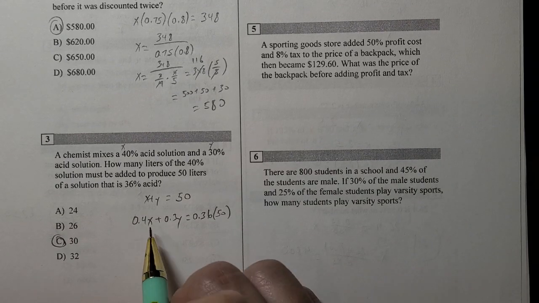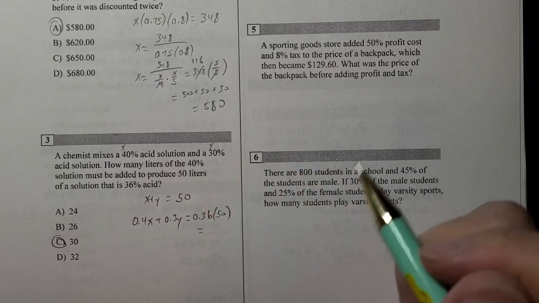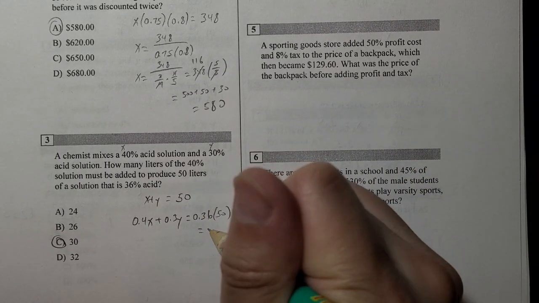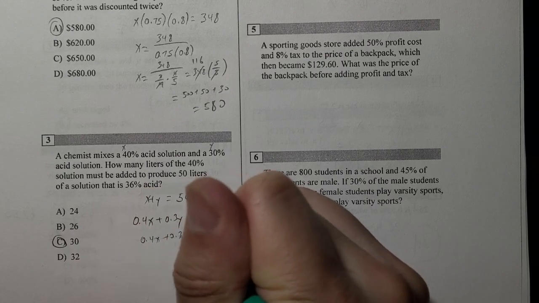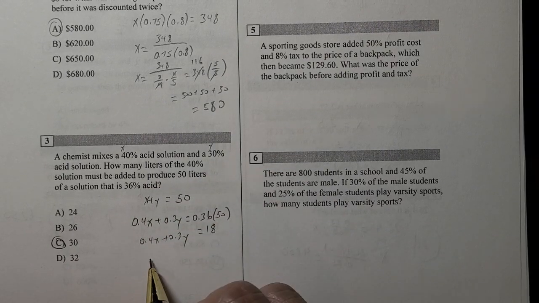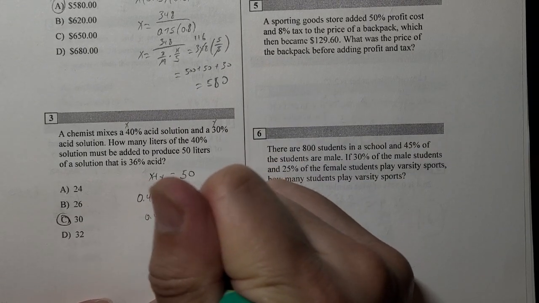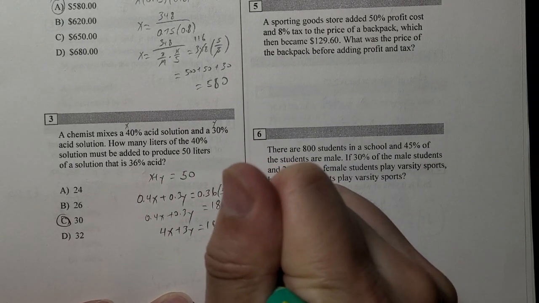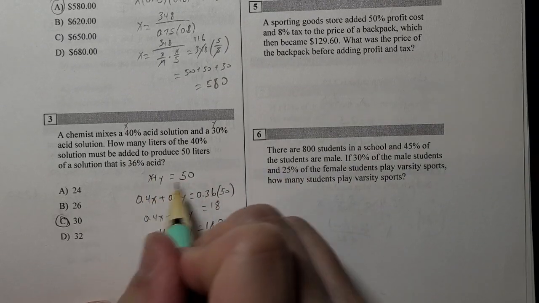Let's solve this. By the way, this is 18. Let me just write this one more time: 0.4x plus 0.3y is 18. Then I can multiply by 10 on both sides, so 4x plus 3y is 180. I'm going to use linear combinations.